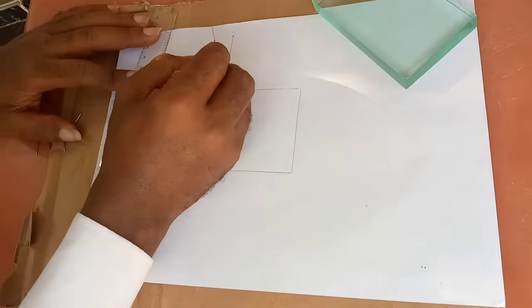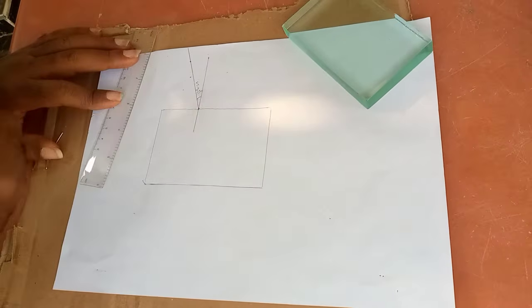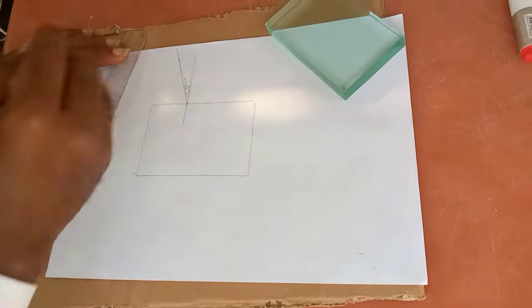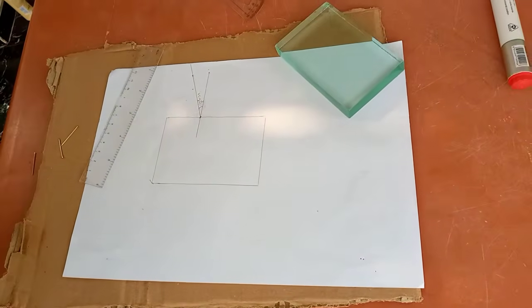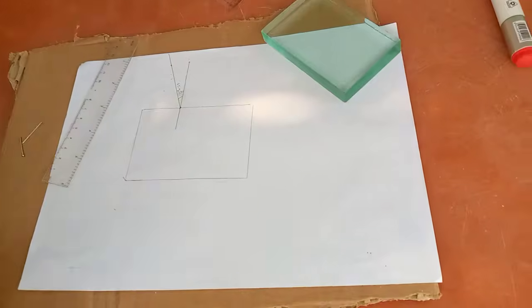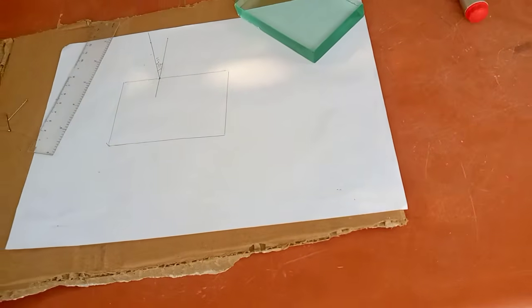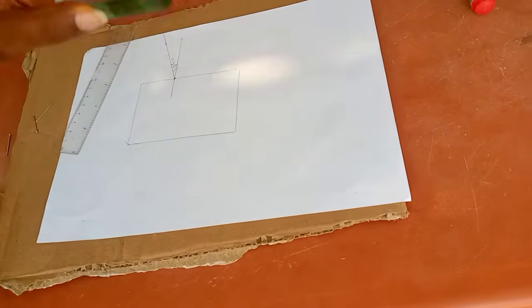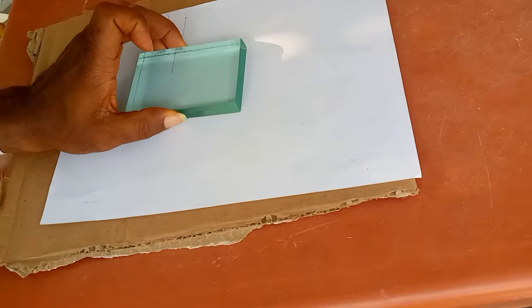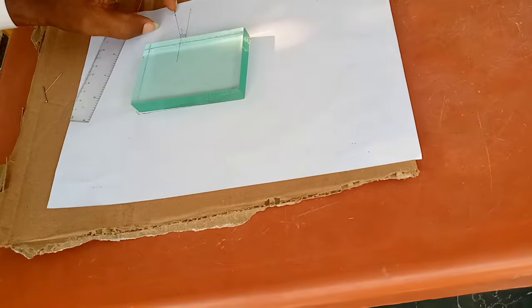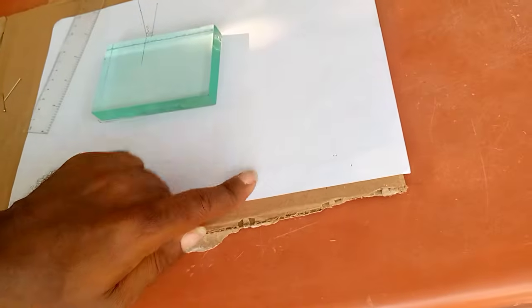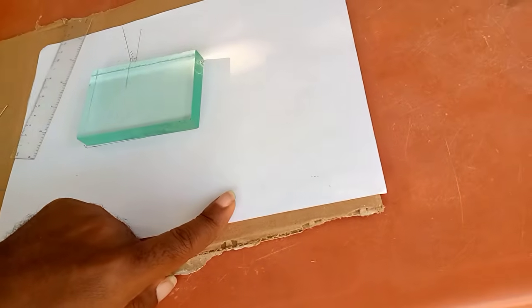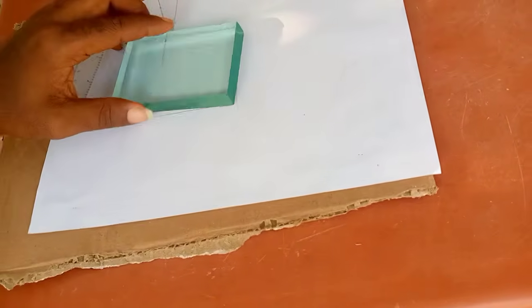I'm going to write i equal to 20 degrees. This is my incident ray. So this is much of the first thing we are going to do. The next is to place our glass block back, and then we will place two pins on the incident ray and find the image on this side. So follow along as we do that.